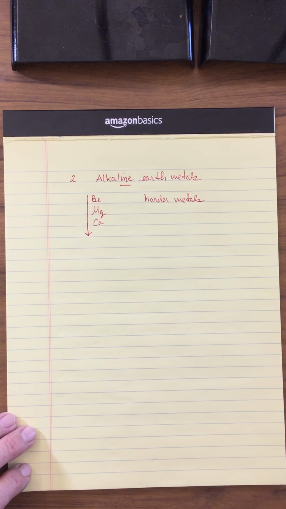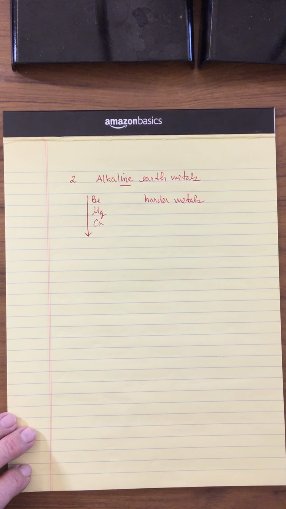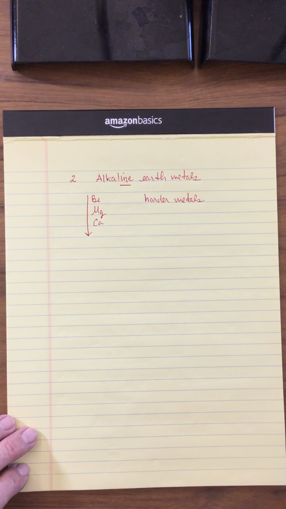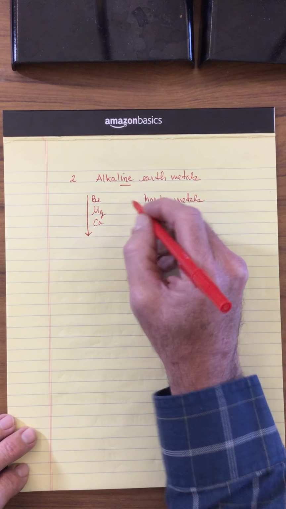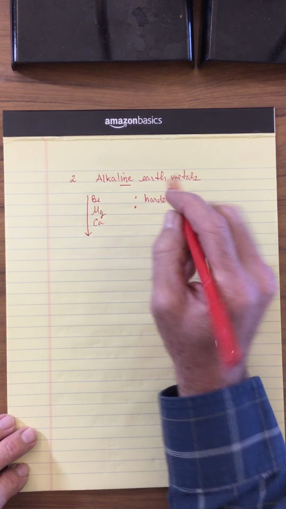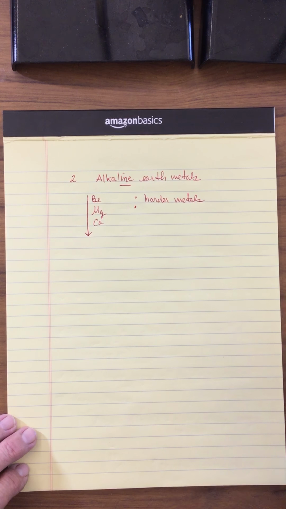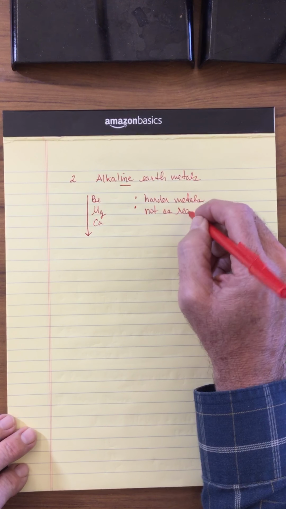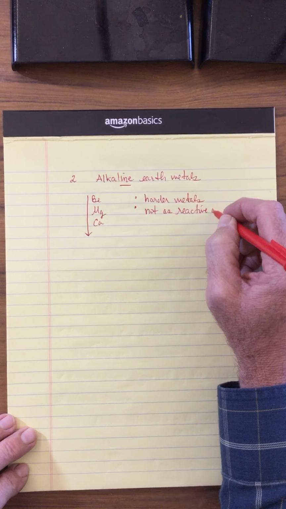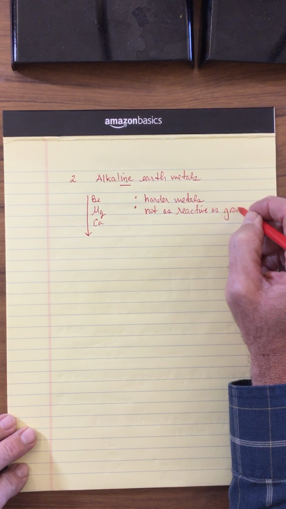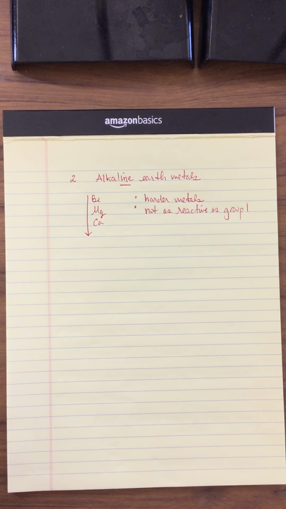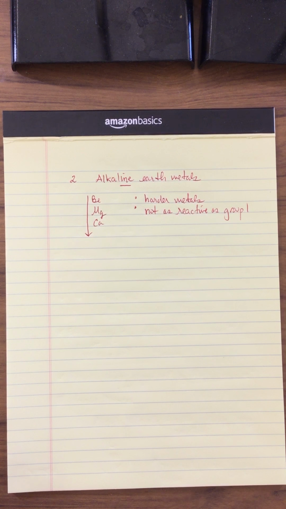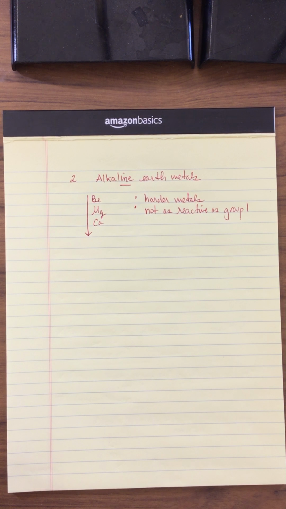Calcium is a very hard metal. Magnesium is a hard metal as well. And what's interesting is that these are not as reactive as group 1. In chemistry, we discover why this is so, and it has to do with their valence electrons.